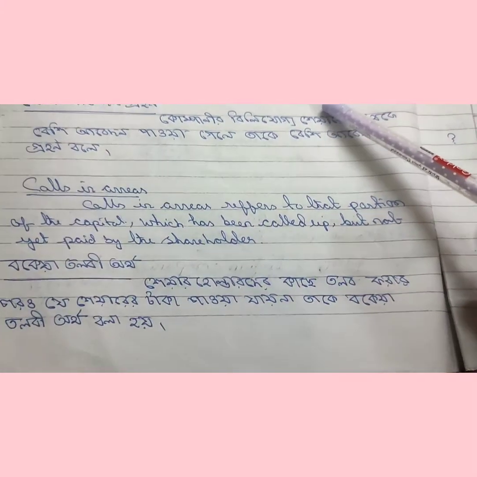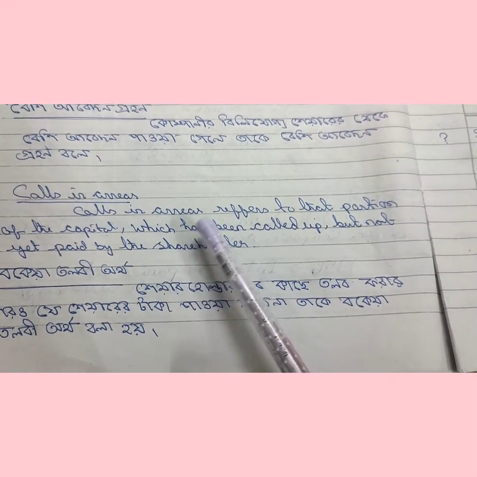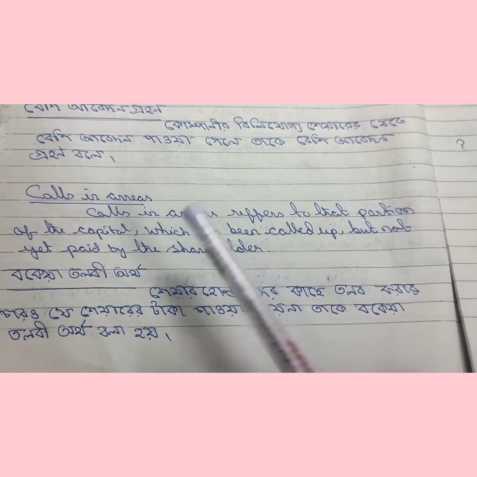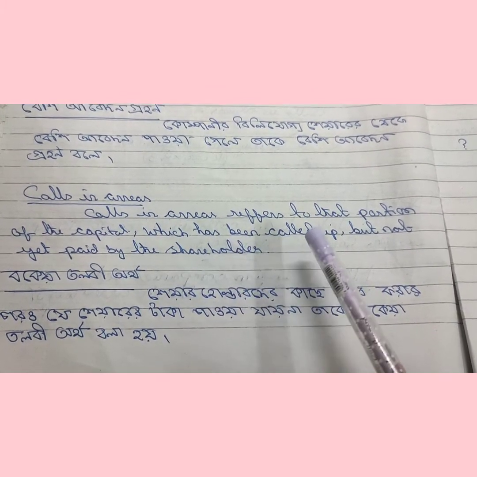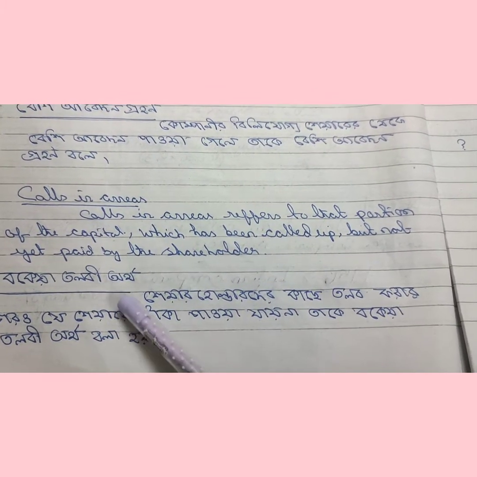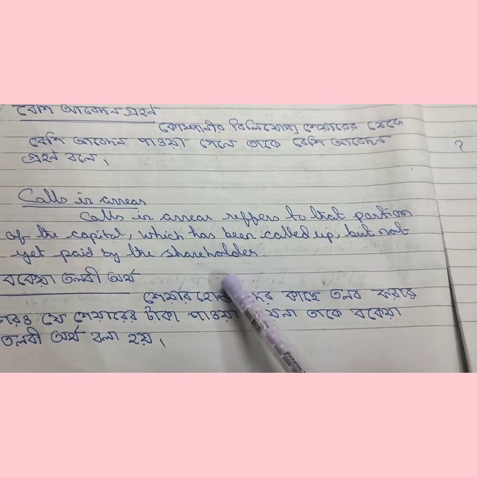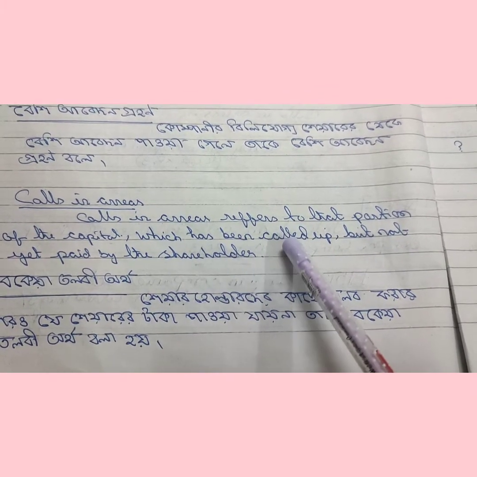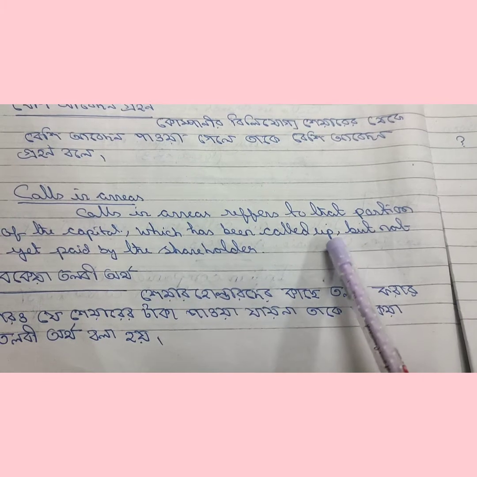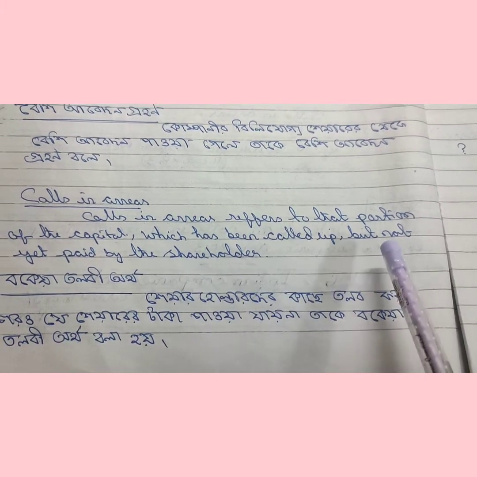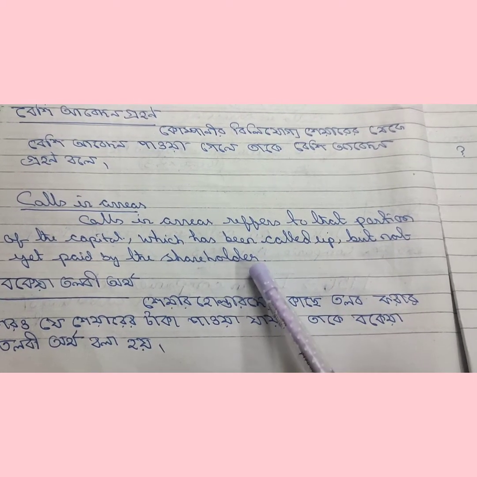Next, calls in arrear. Calls in arrear refers to that portion of capital which has been called up but not yet paid by the shareholder. That means the company already called that portion, but shareholders have not paid that part.